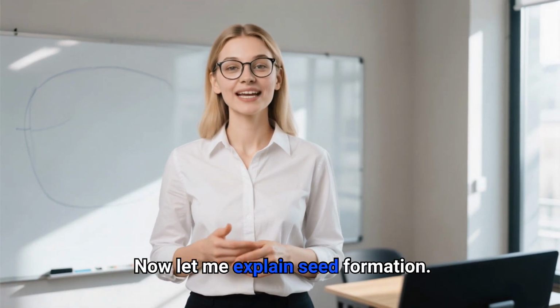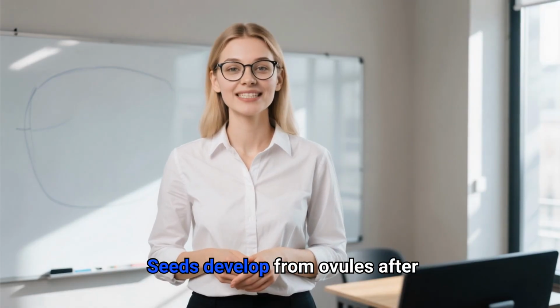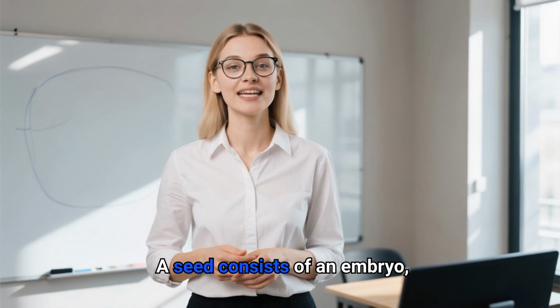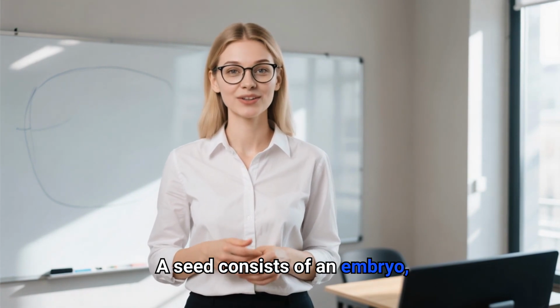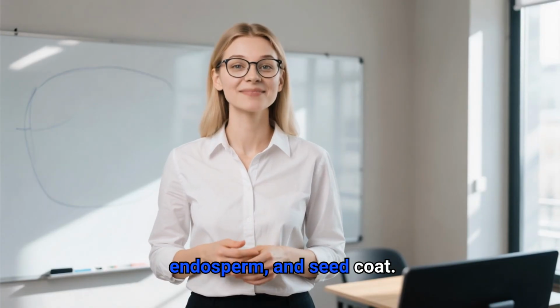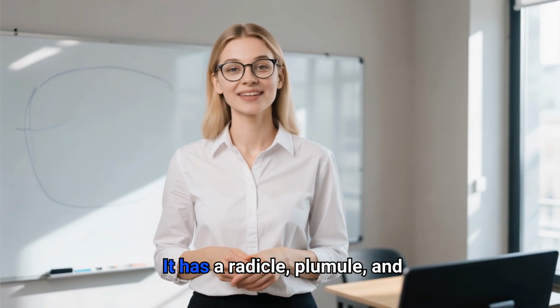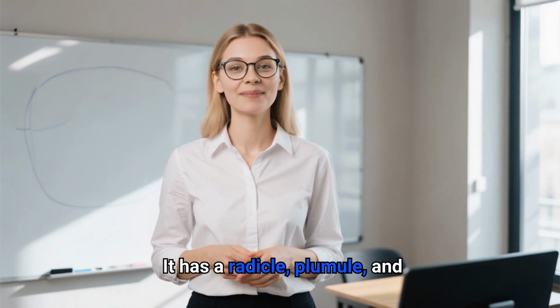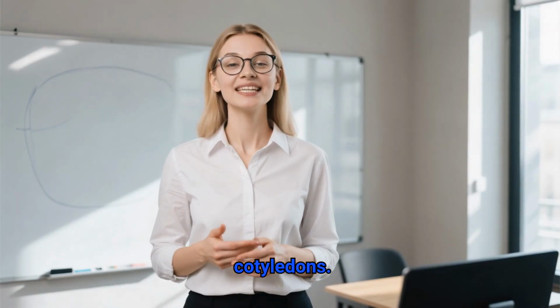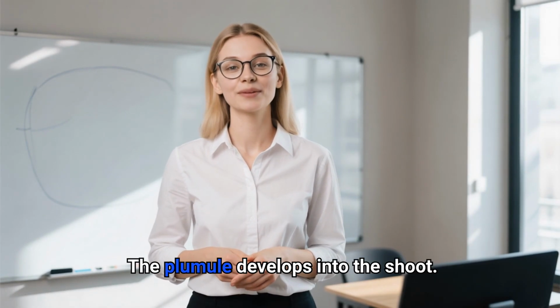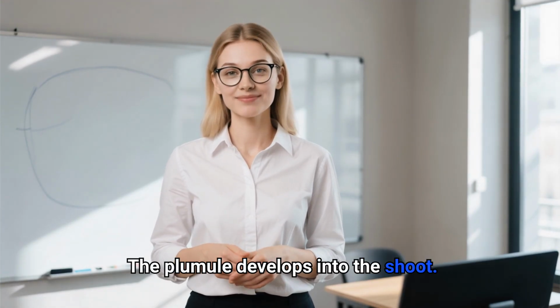Now, let me explain seed formation. Seeds develop from ovules after fertilization. A seed consists of an embryo, endosperm, and seed coat. The embryo is the young plant. It has a radicle, plumule, and cotyledons. The radicle develops into the root. The plumule develops into the shoot.